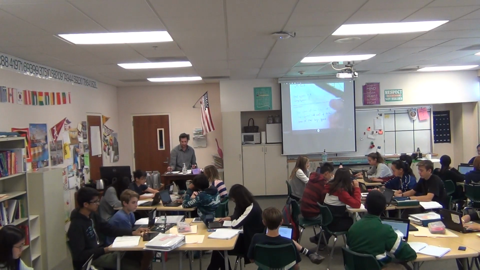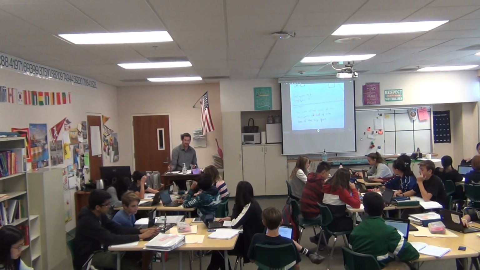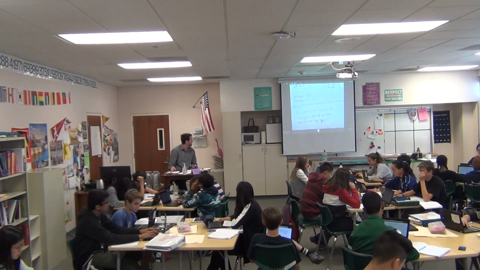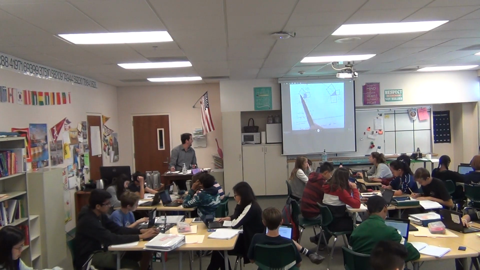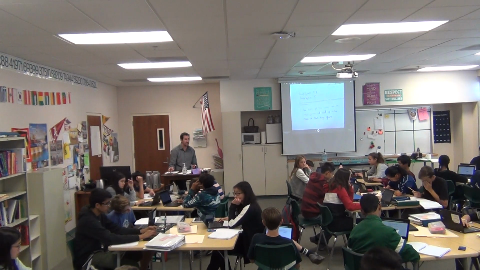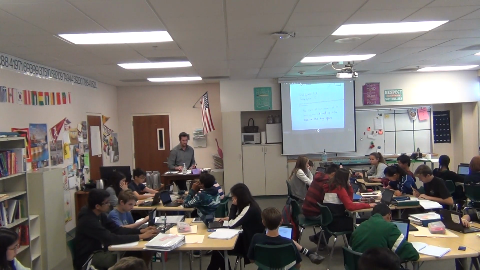So just conceptually speaking, that's how you can prove that the Pythagorean Theorem works: you can add up the areas of the smaller two squares, here and here, and it will equal the area of the big square. Any questions so far? Okay.